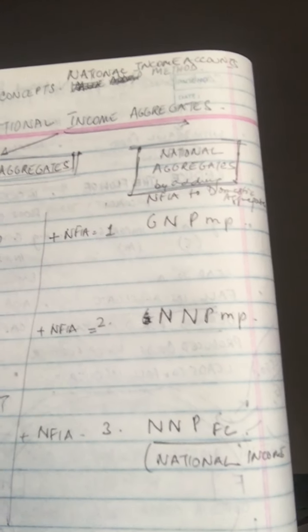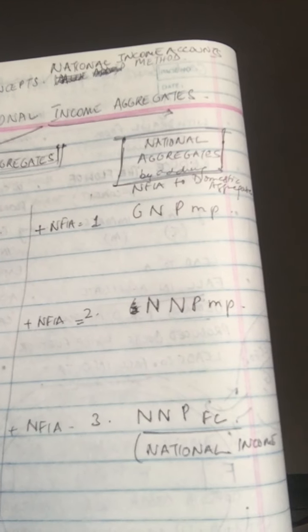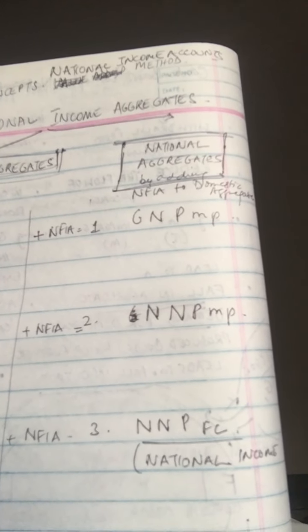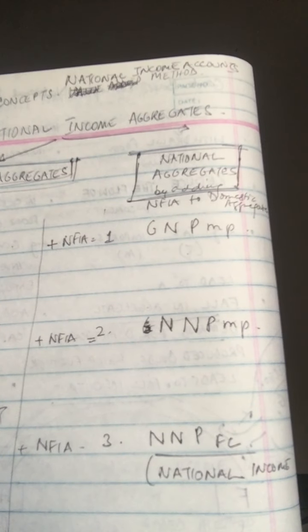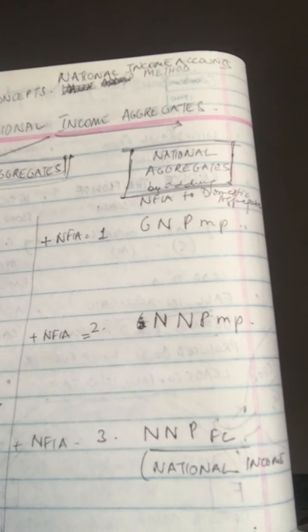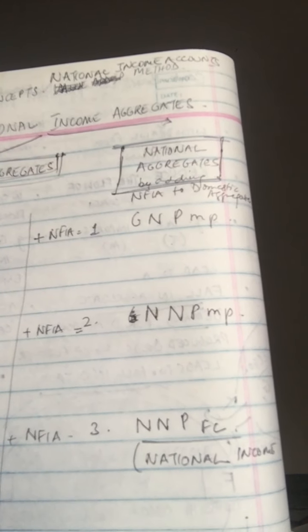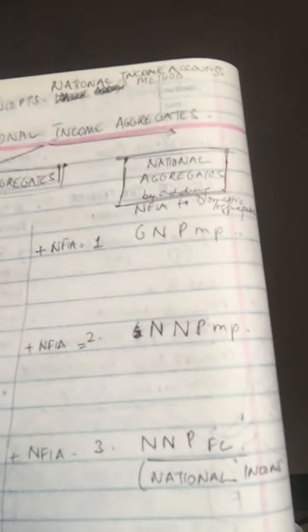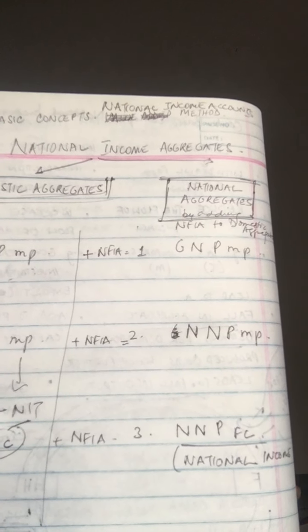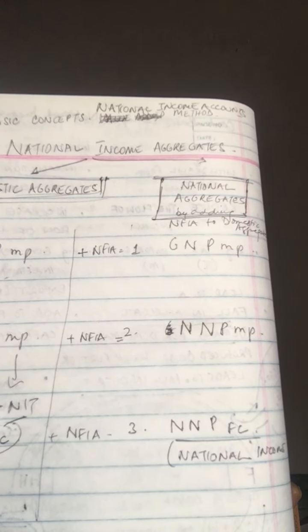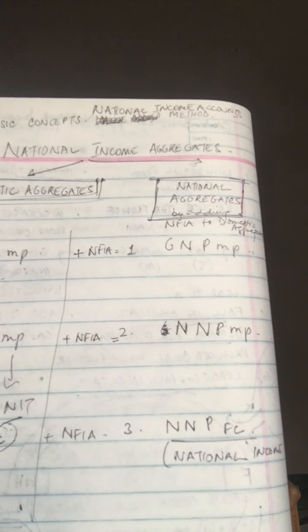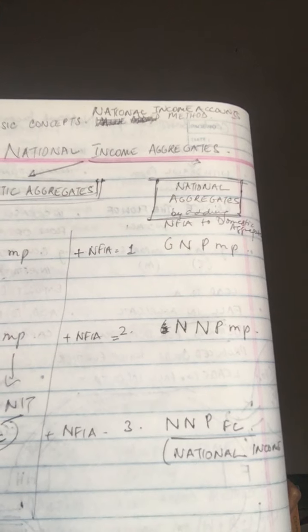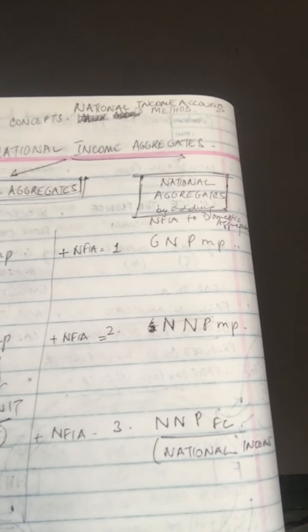So what are national aggregates? Let's now talk about national aggregates. It is a measure of the contribution of residents of a country to production, both inside and outside the economic territory of the country. Like I said in the beginning, national product includes production activities of residents irrespective of whether performed within the economic territory or outside it.